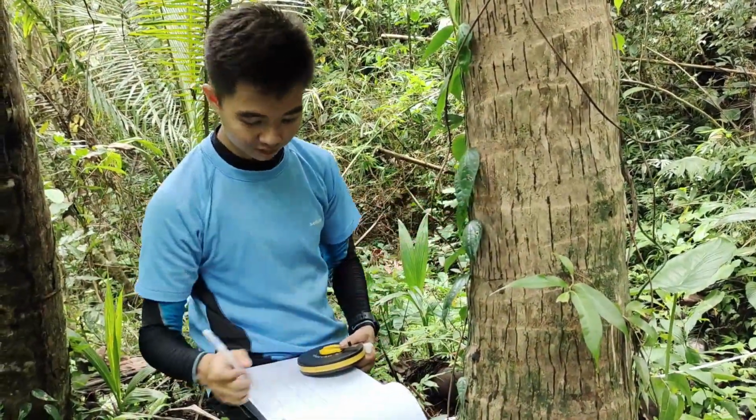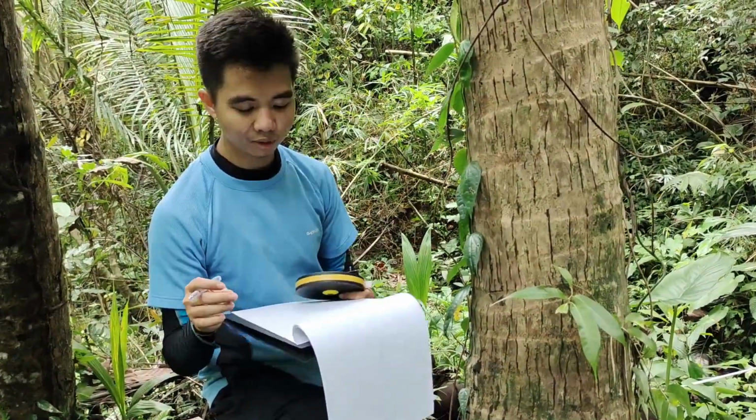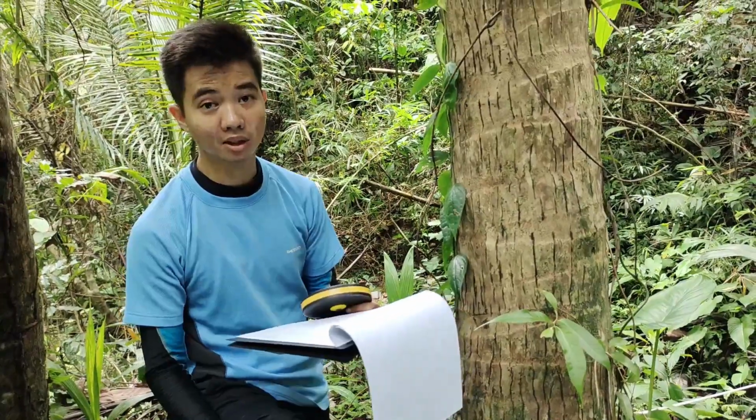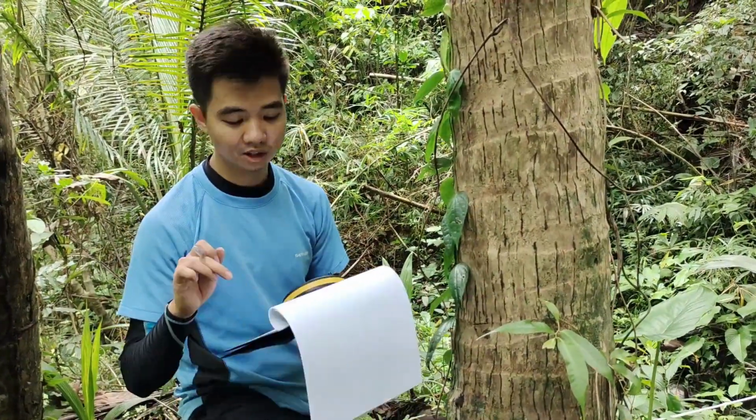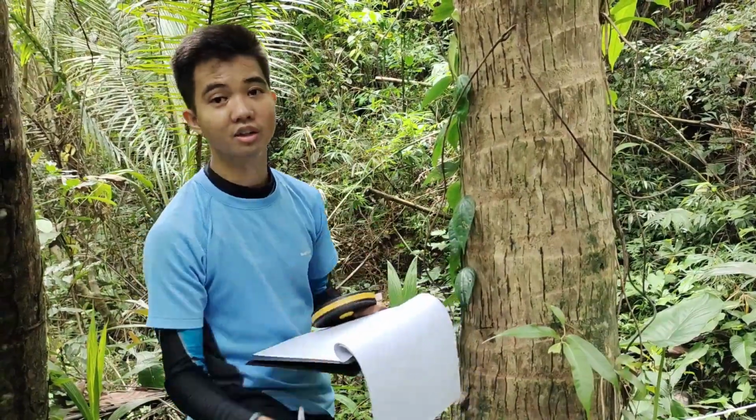So the reading for this first tree is 4.26, 4.27, 5.32, and 6.67 meters. We're going to take the average of those 4 readings, and that's going to be the crown radius of this tree.